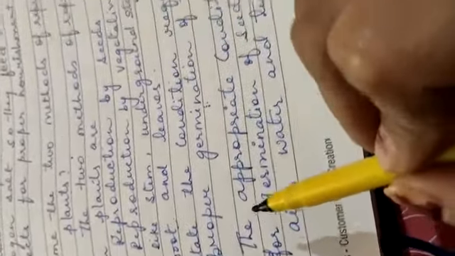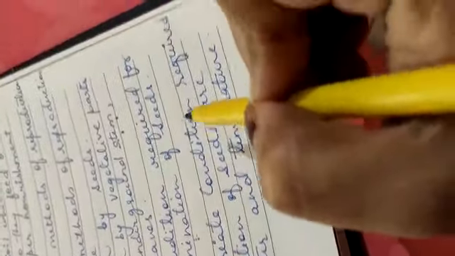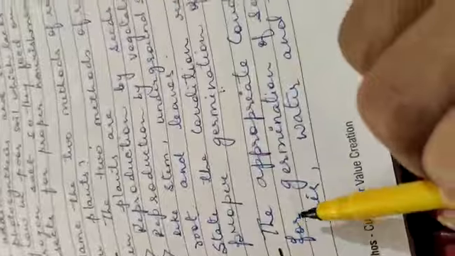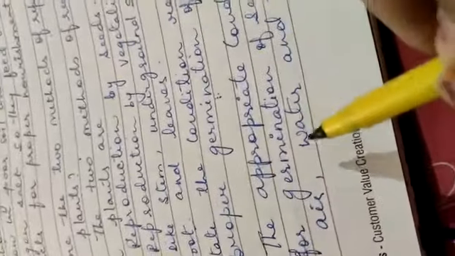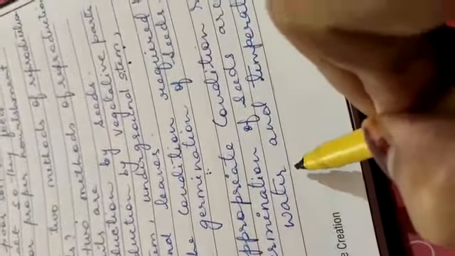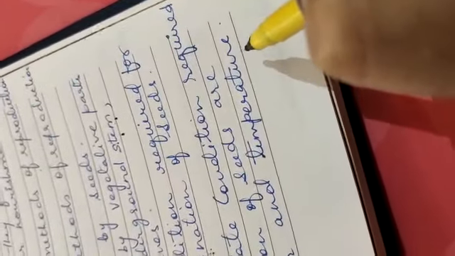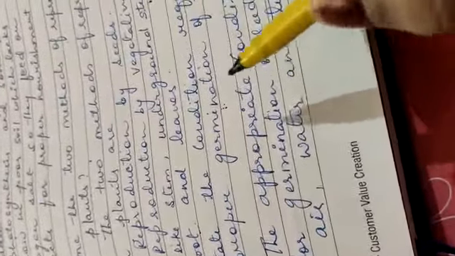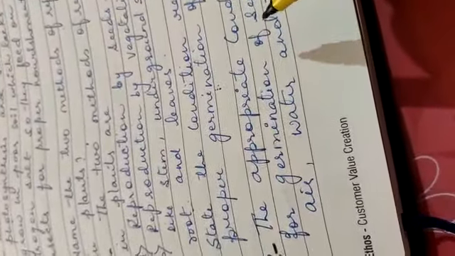Then the answer will be: the appropriate conditions required for germination of seeds are air, water, and appropriate temperature. In those conditions, the seed will germinate best.